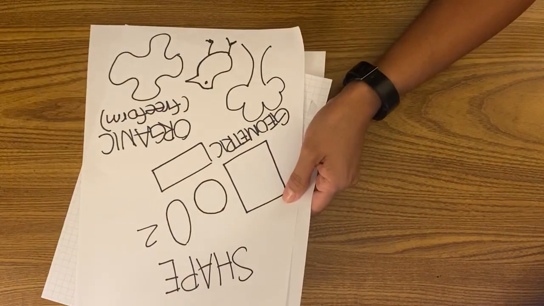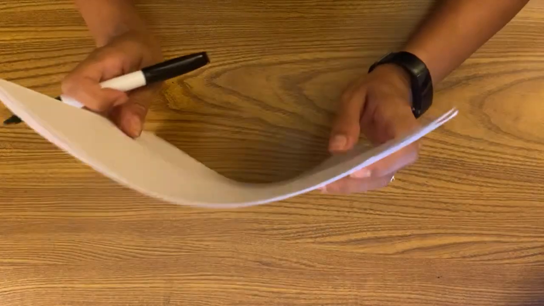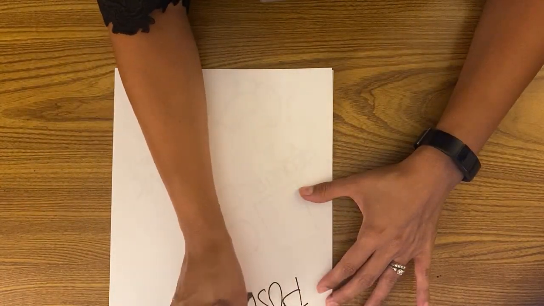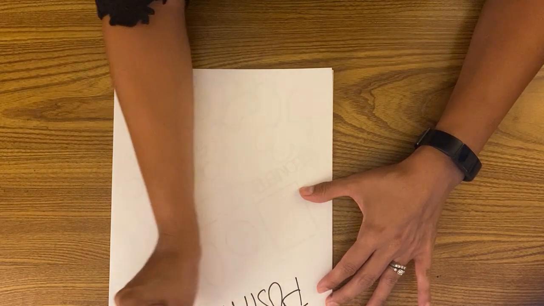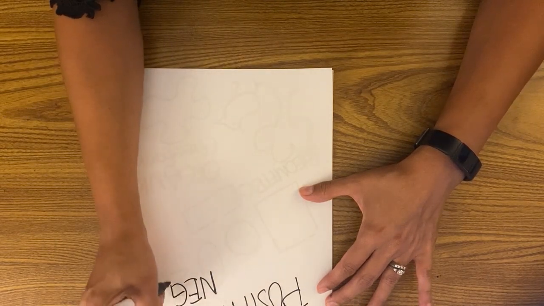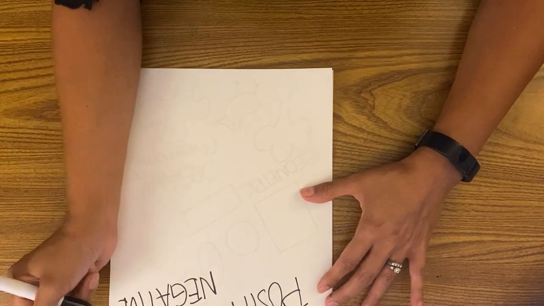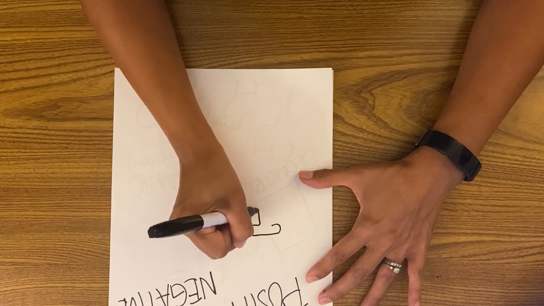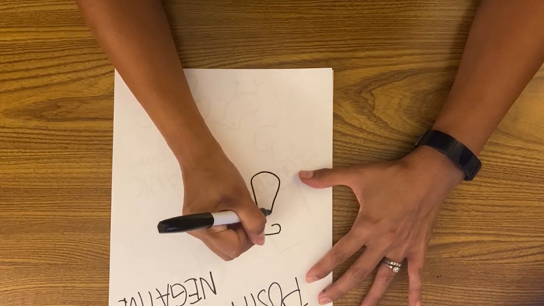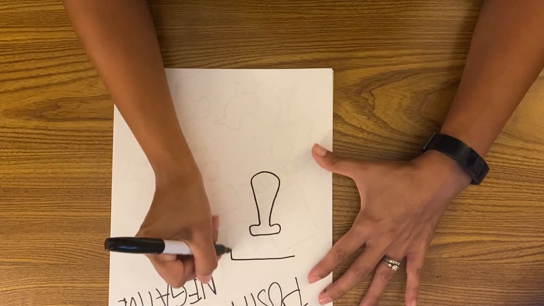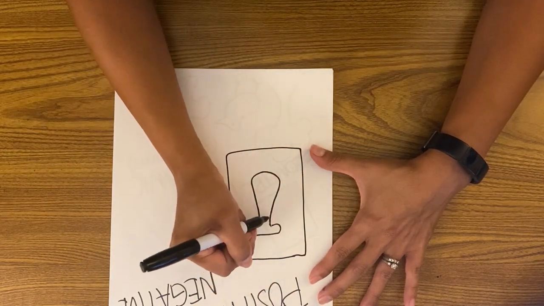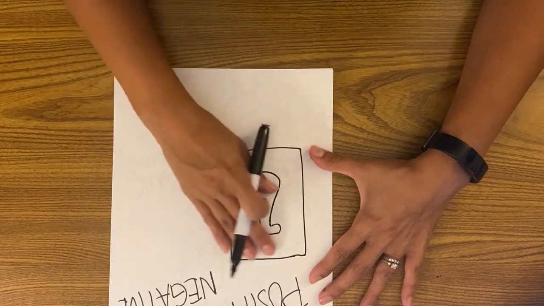Another thing you need to know, we'll use this one, is that there is also something called positive and negative. So if I were to draw just a simple vase, the vase takes up all of this space.